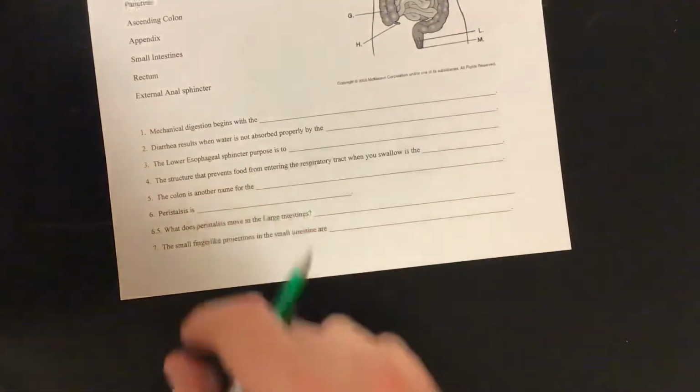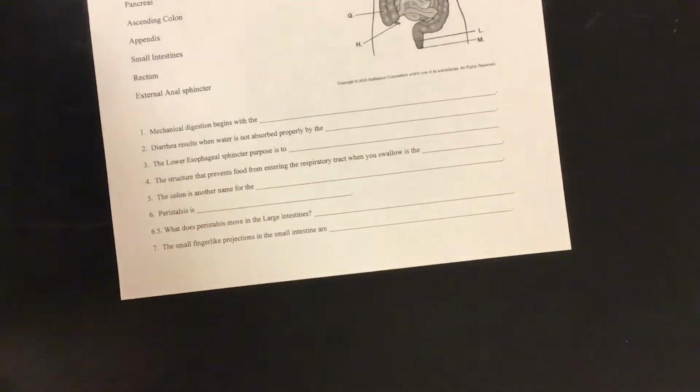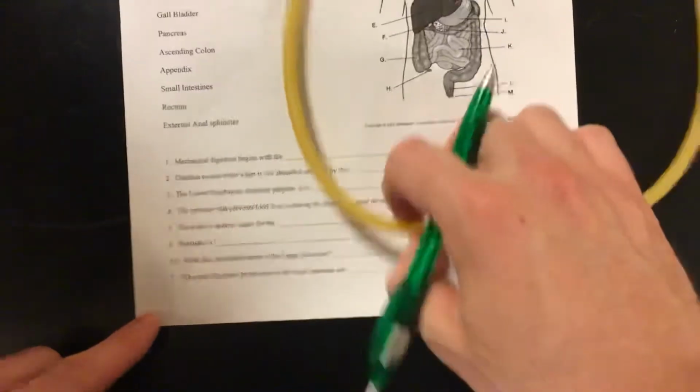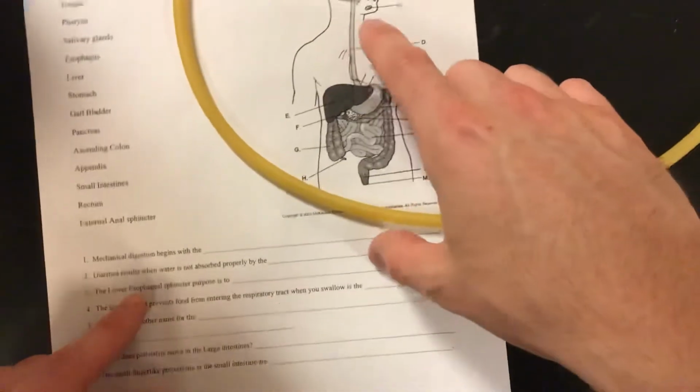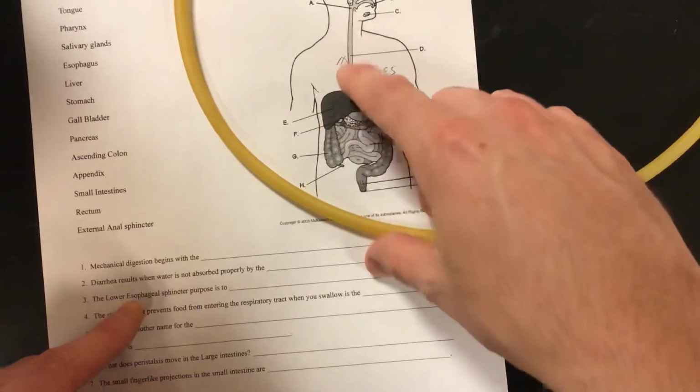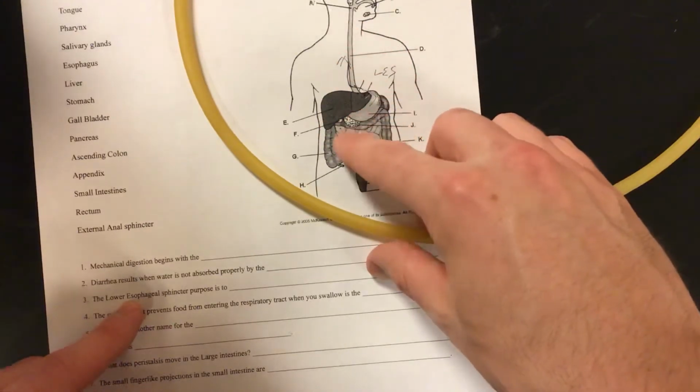Peristalsis, so this is one we need to talk about. So I have my food tube of science, that was Bill Nye. All right, so what is peristalsis? It's basically how food is moved, not only through the intestines, but through the esophagus as well, and to a lesser extent through the stomach.